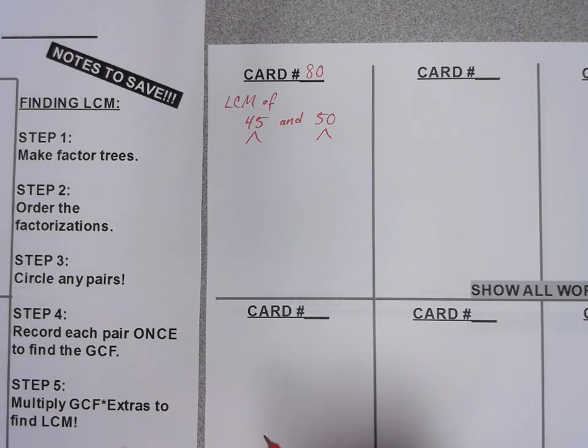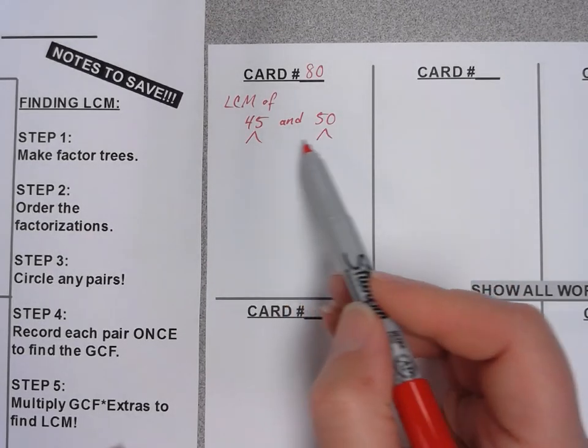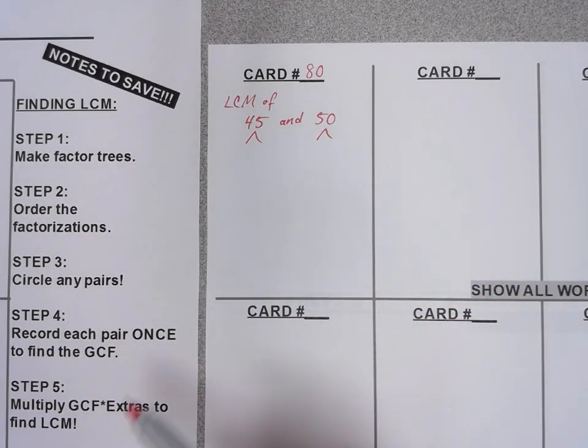It's your turn to give this a try. Again, remember to record what card number you're on, build trees, follow these steps, and find us the LCM each time.